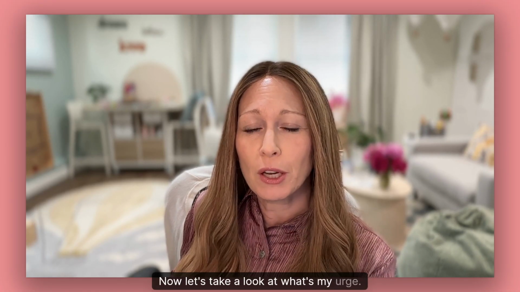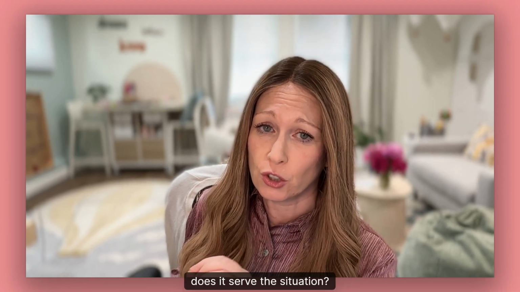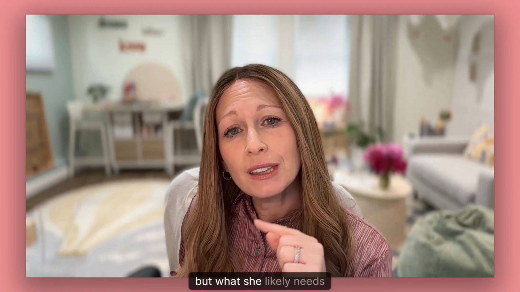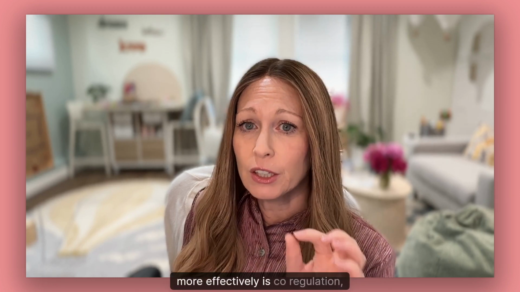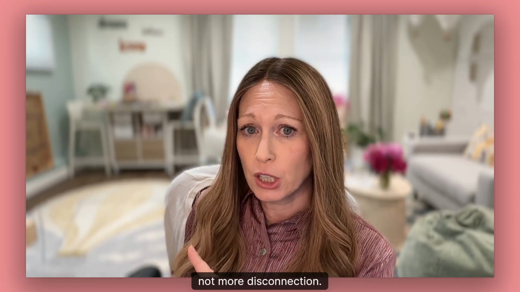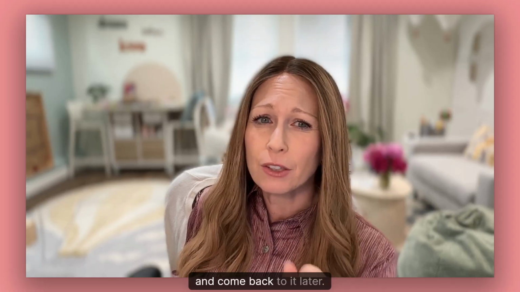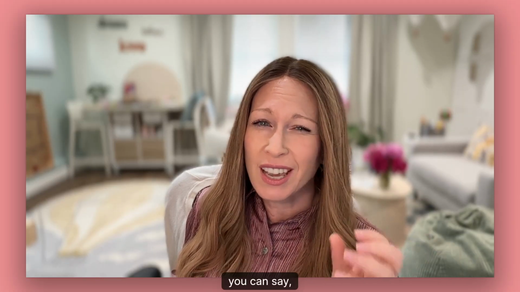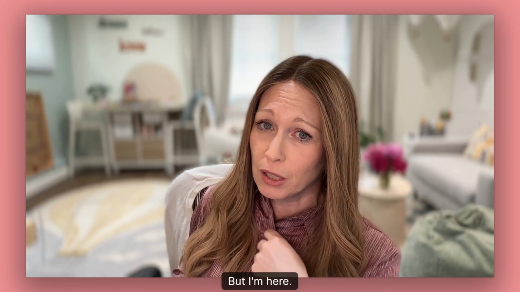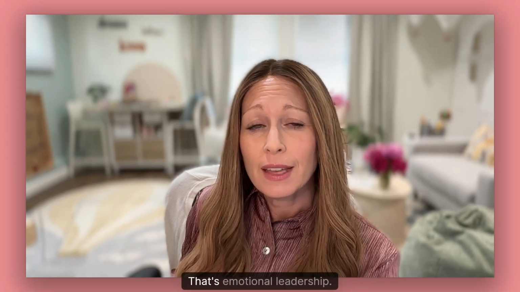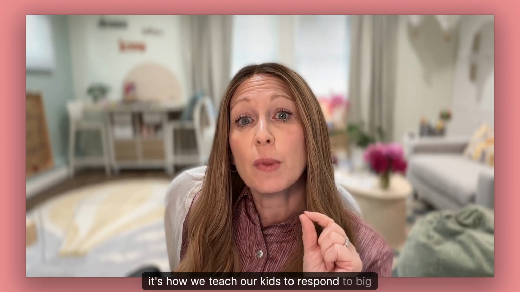Now let's take a look at what's my urge. Step 5, does it serve the situation? Well, my urge might be to punish or to withdraw. But what she likely needs more effectively is co-regulation, not more disconnection. So an alternative response might be pause, regulate yourself, and come back to it later. And at a later time, you can say, it sounded like you were feeling really disappointed earlier. That doesn't mean I'll change the answer, but I'm here. I get it. It's understandable, and I love you even when you're upset. That's emotional leadership, how we teach our kids to respond to big feelings too.